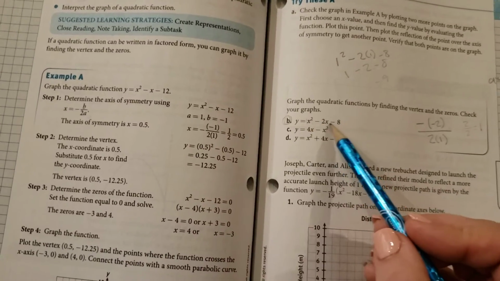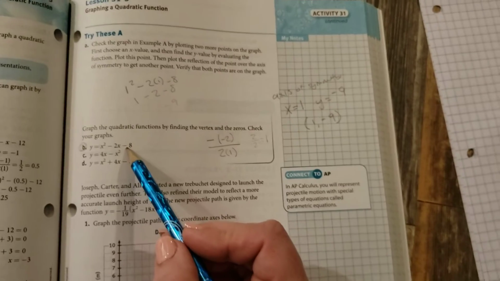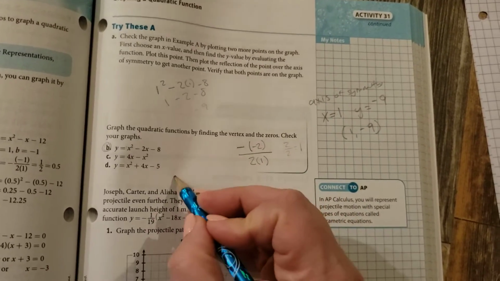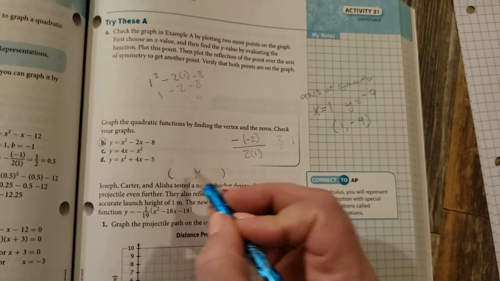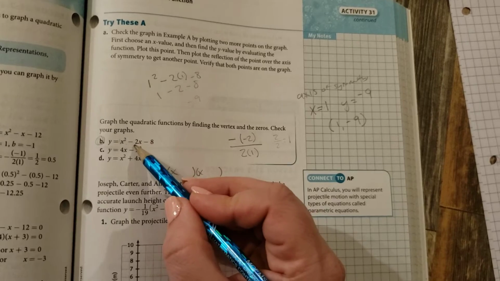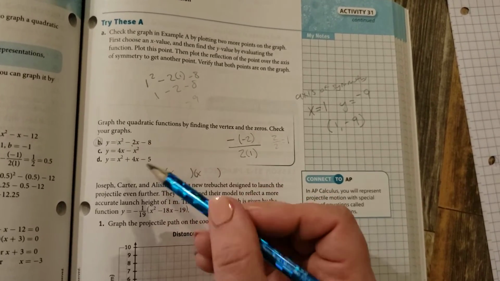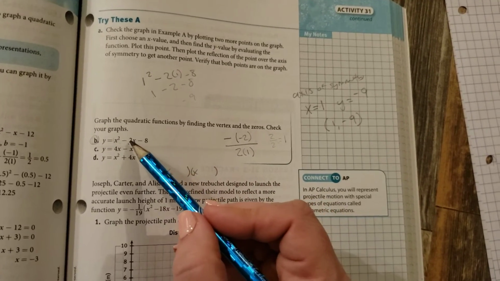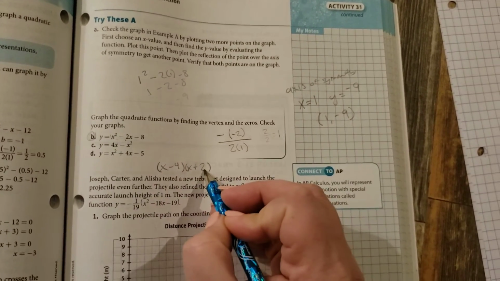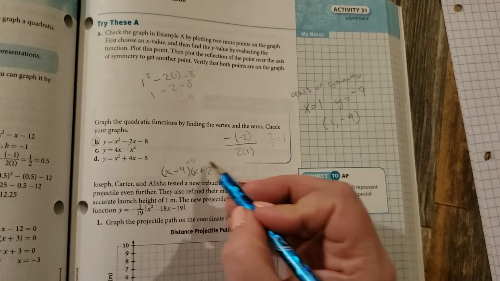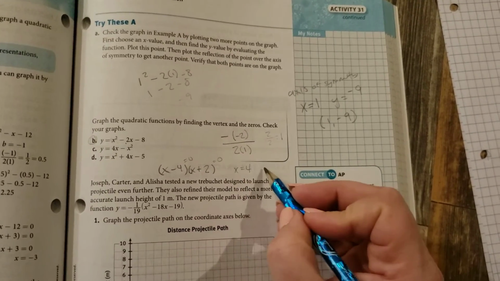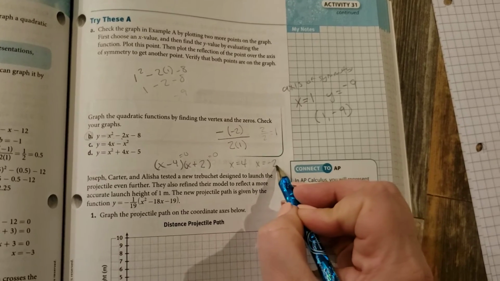So if I actually factor this out, then I can find where it's going to cross. All right, so what times what is going to equal -8 and add to -2? I know it's going to be my 4 and my 2. In order to get a -2, I need to have my -4 and my +2. I would set both of these equal to 0, so it really becomes x equals +4 and x equals -2.